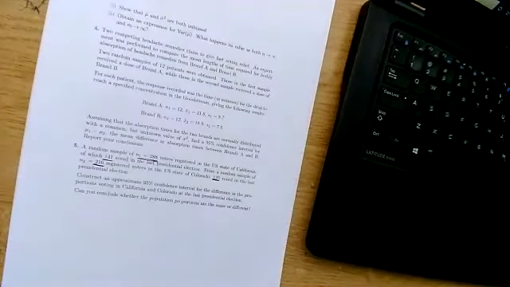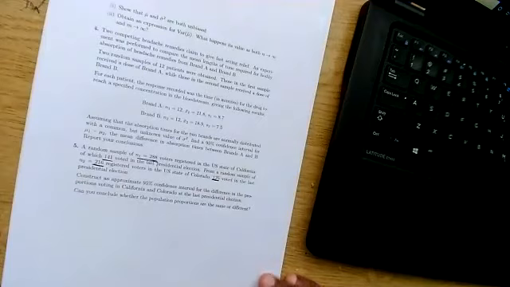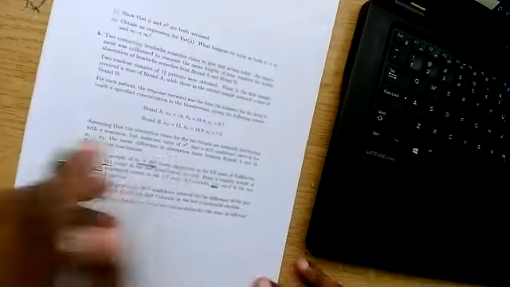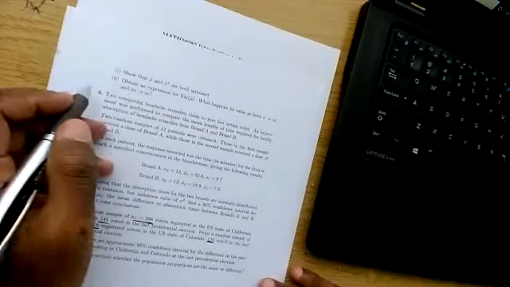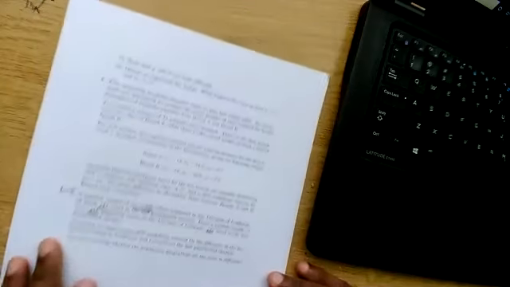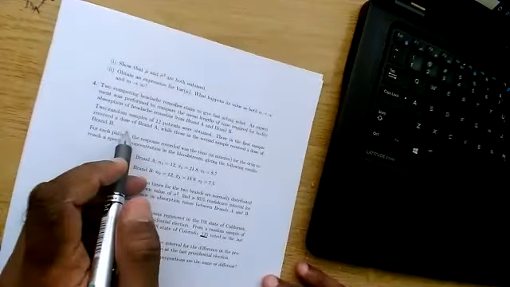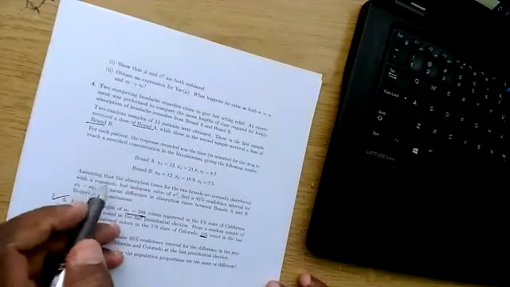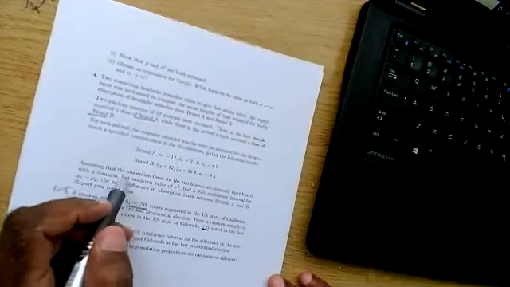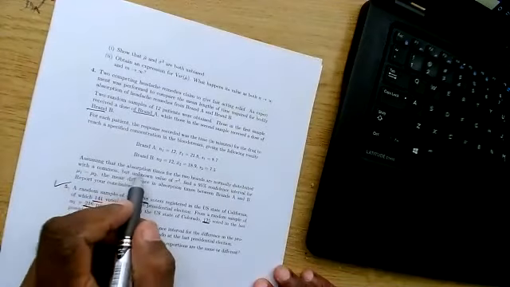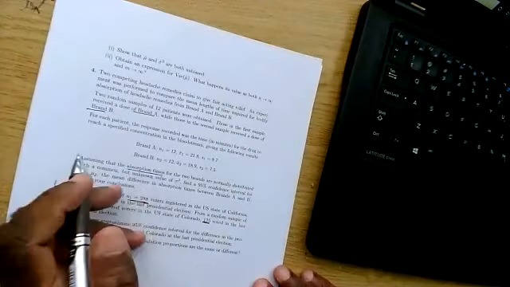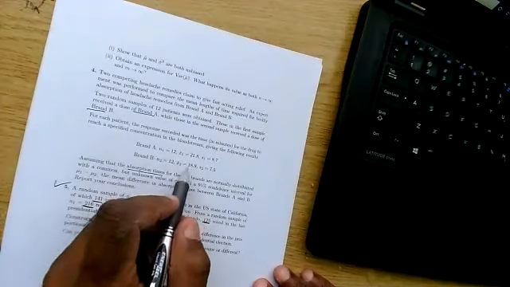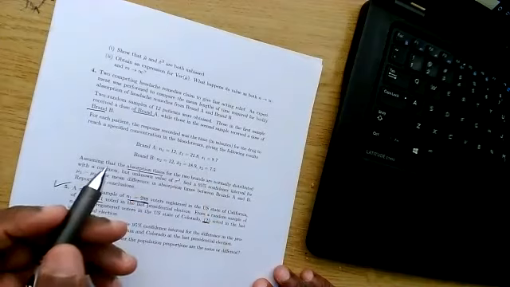So I'm done with question 5. The next question I'm going to do is question 4. It's this one, right? Here you have two brands, A and B, and we are trying to compare the mean absorption times. You're given the numbers, the sample mean and the sample standard deviation.